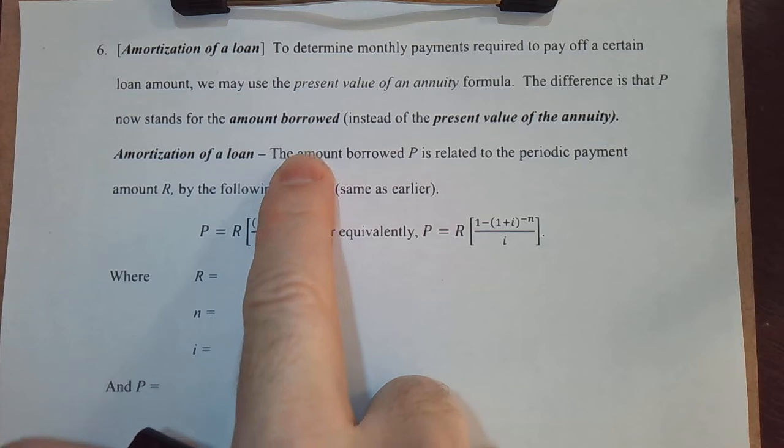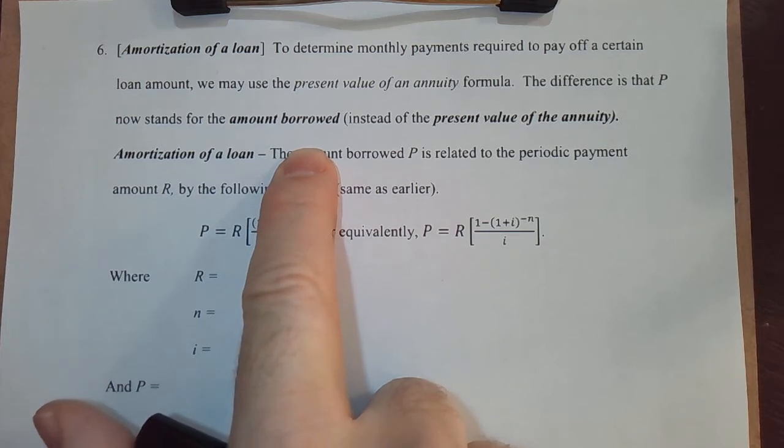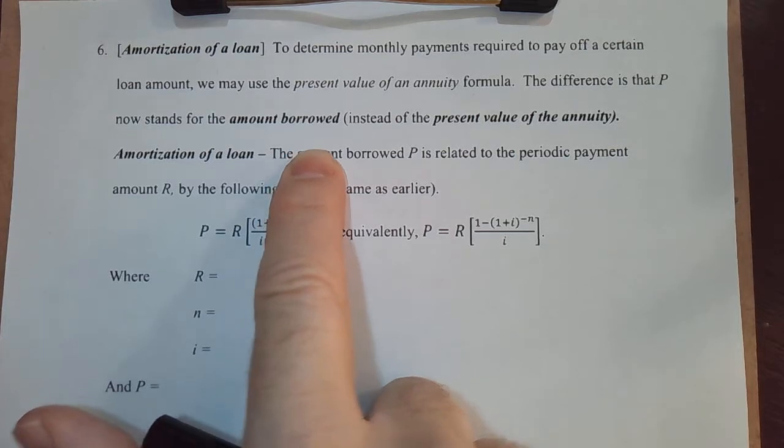Because I may have mentioned you can think of a loan as an annuity. If I'm a bank, I may give you $100,000 to buy a house, but you're going to agree to pay for the next 30 years, once a month, you're going to give me a payment to pay that off. So that loan is like an annuity.